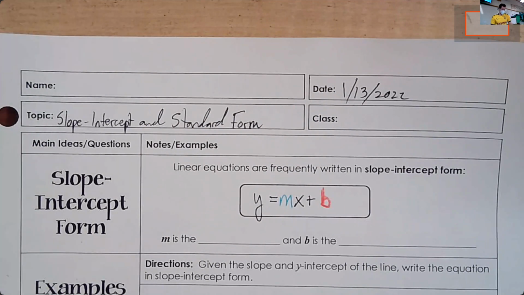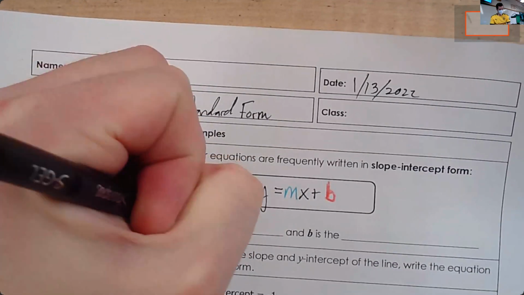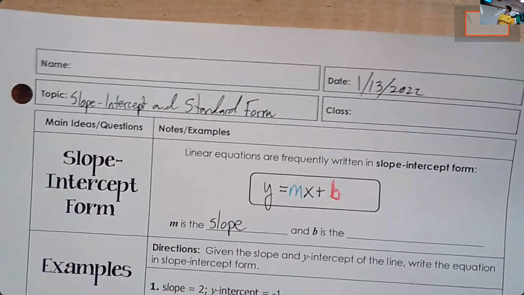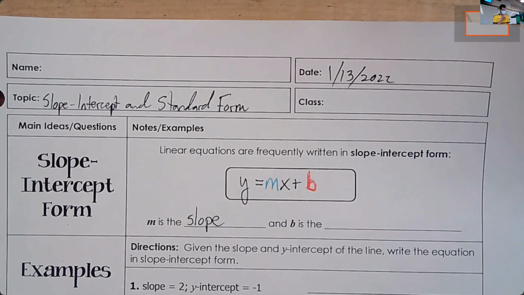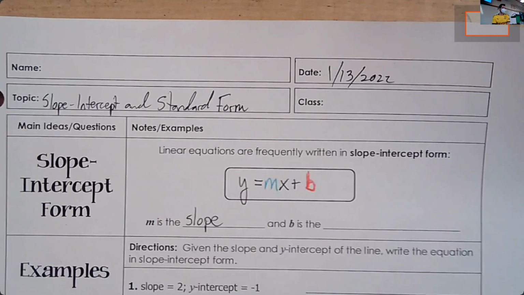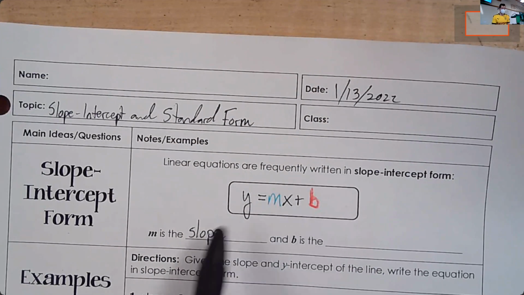So m, what letter do we use for m? We've dealt with this for a few days already. What do we say for m? What does m represent? The slope. Yep. This is the slope. The rise over run, the change in y over the change in x. We write it as a fraction. So whatever m is going to be a fraction. We're going to replace the letter m with whatever fraction number we get for our slope.